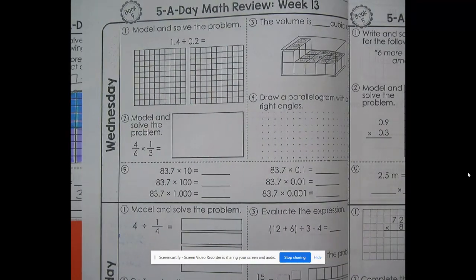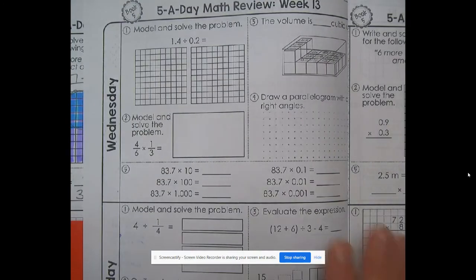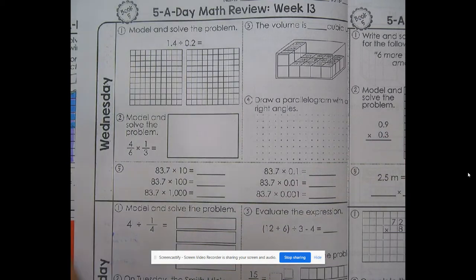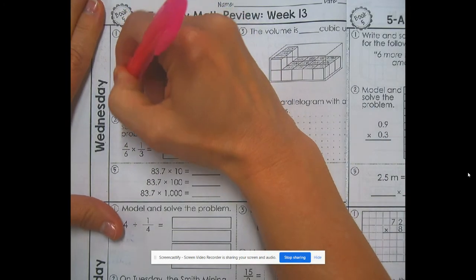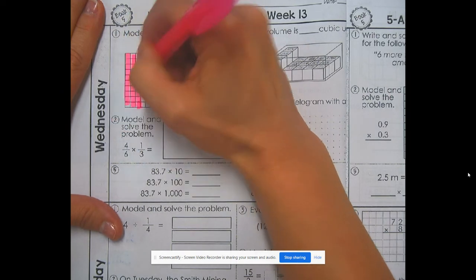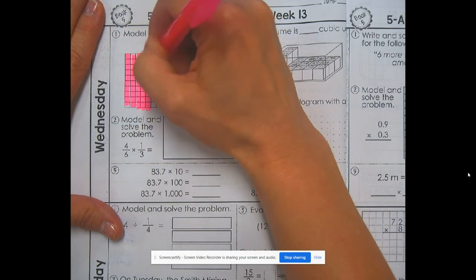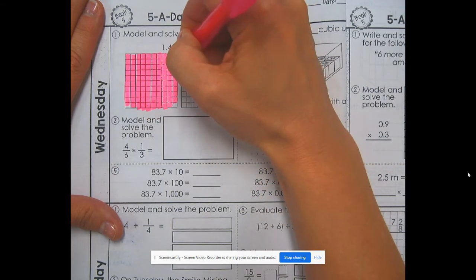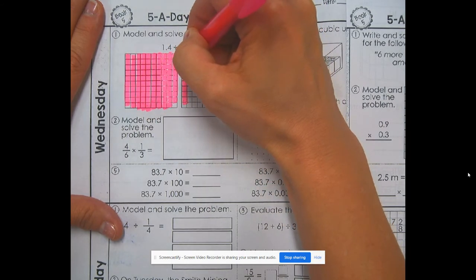All right, 1 4/10 divided by 2/10. So how do we start it out? 1 whole and 4/10.